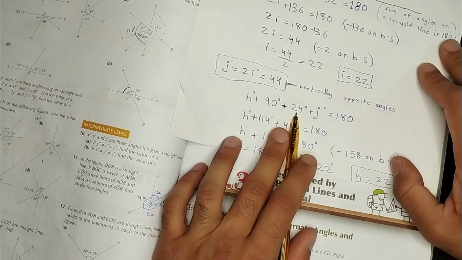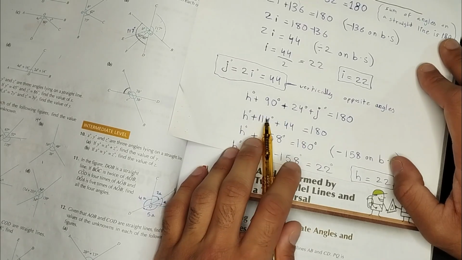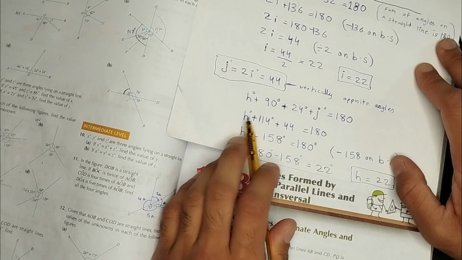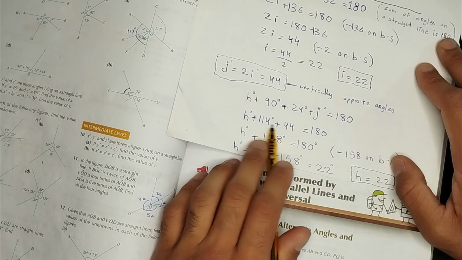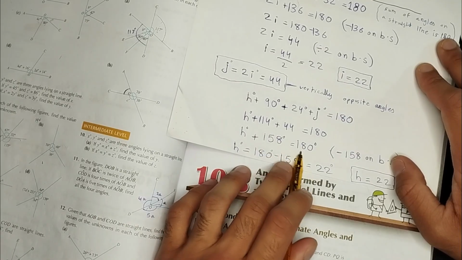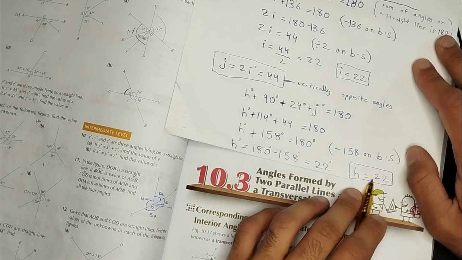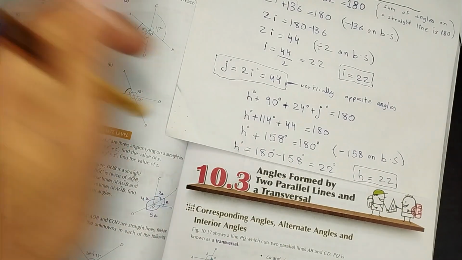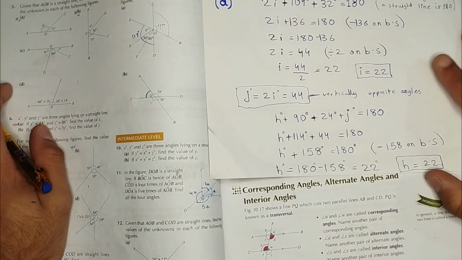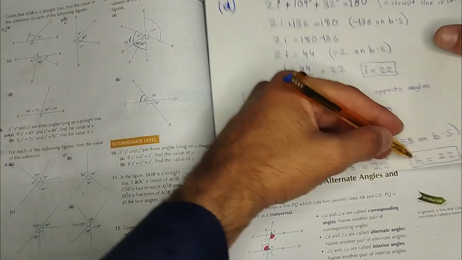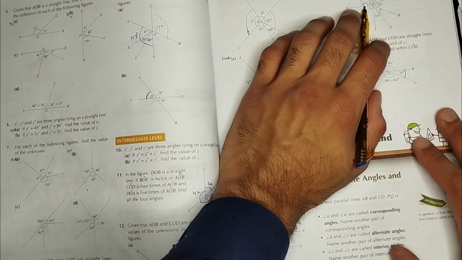We're going to add 90 plus 24, which is 114. H is equal to 114 plus 44. When you add them together, you get 158, which is equal to 180 minus H, and you can find the value of H pretty easily, which is going to be equal to 22. Sorry. Yeah, the value of H is going to be equal to 22. You found the value of I, the value of J, and the value of H. These were all the missing variables in this part. It is still much easier as long as you understand the rules.